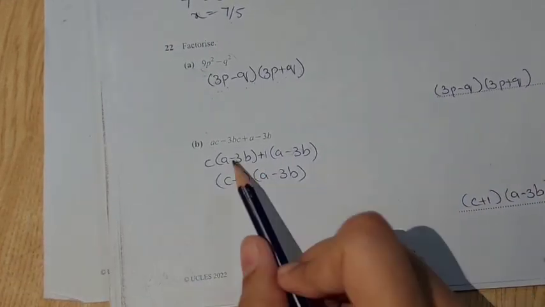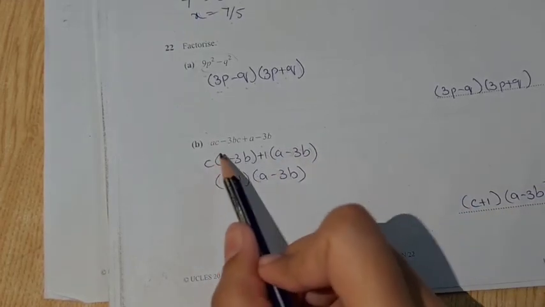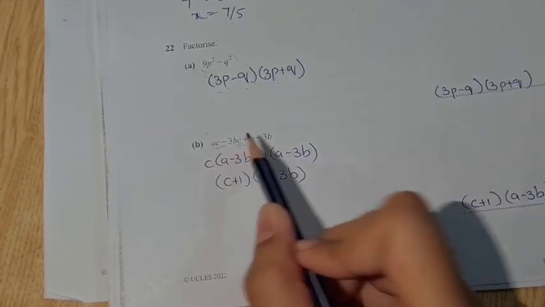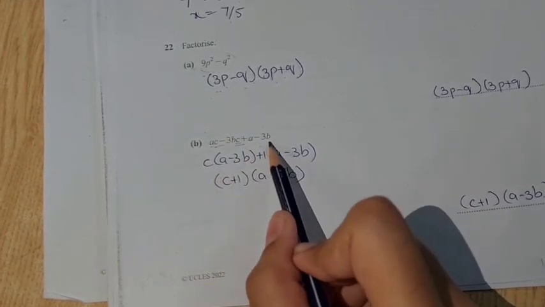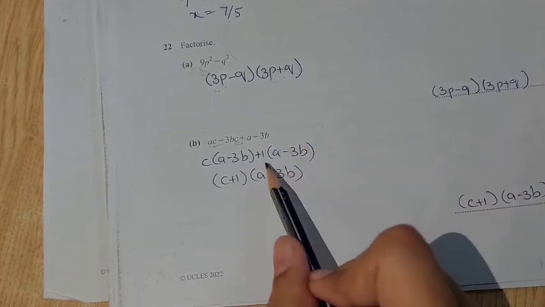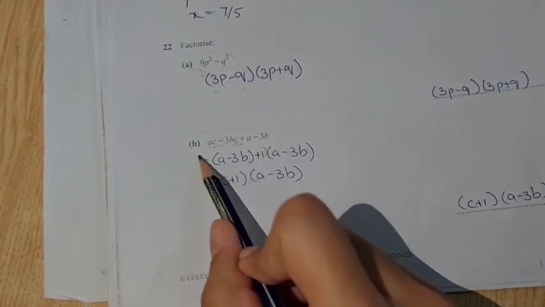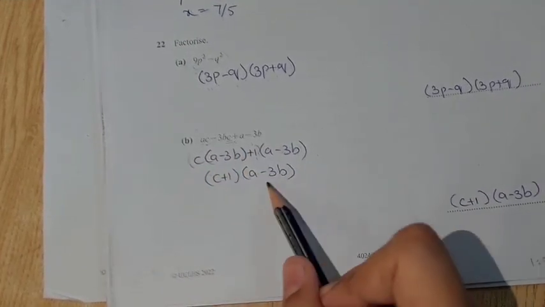Part B is AC minus 3BC plus A minus 3B. We can see that C can be taken as common for the first two terms, so that's C bracket A minus 3B. For the next one, only 1 is common, so that's plus 1 times (A minus 3B). This would be in a separate bracket, and this would be the next bracket, so (C plus 1)(A minus 3B).